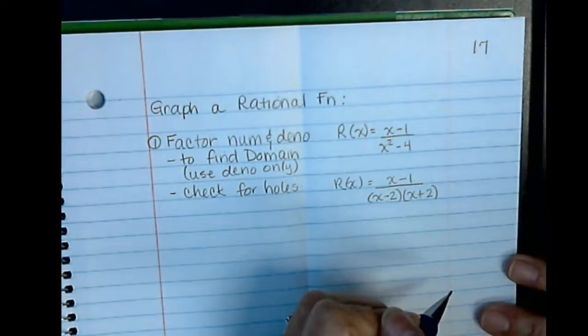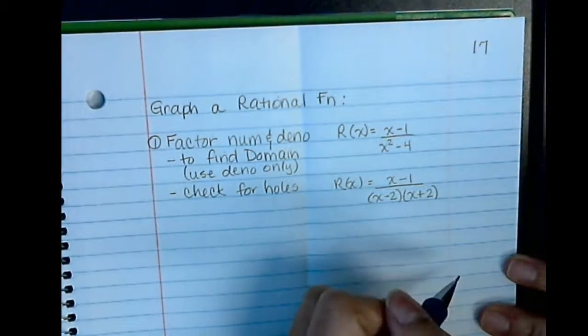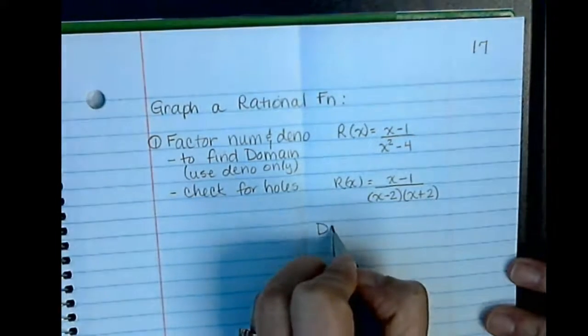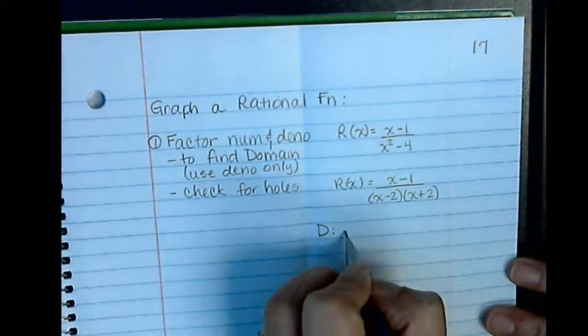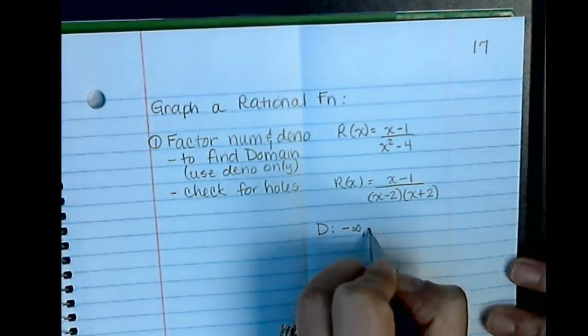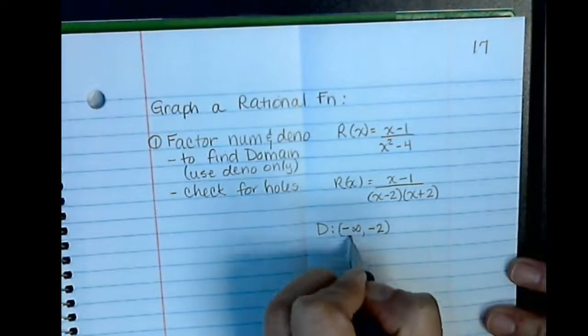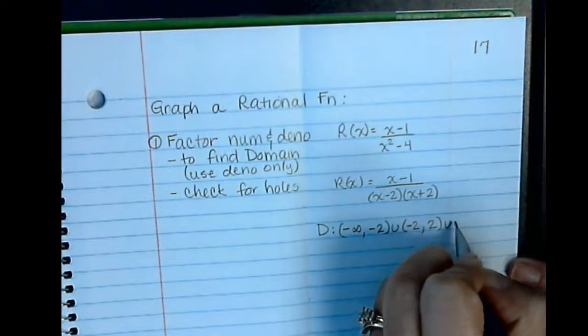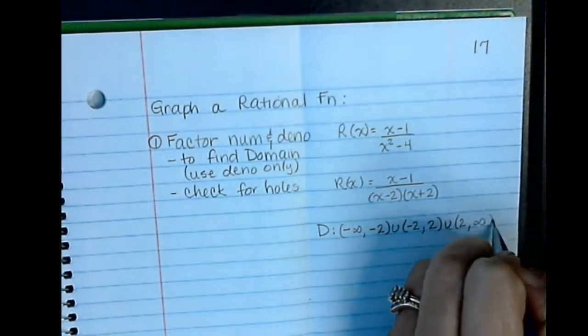So we can quickly see that there are no holes since nothing is crossing out, but we can find the domain. So domain is going to be from negative infinity to negative 2, from negative 2 to 2, and from 2 to infinity.